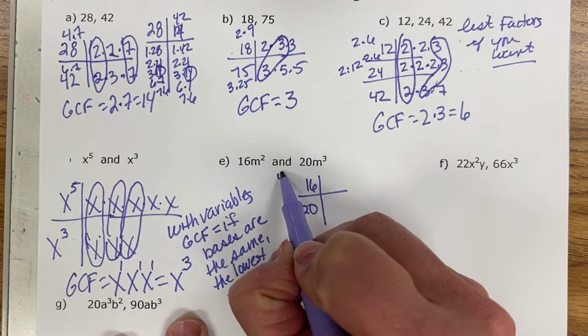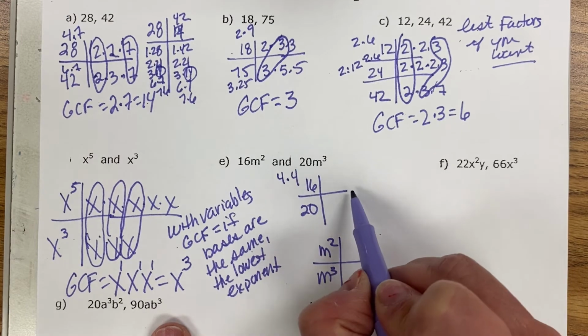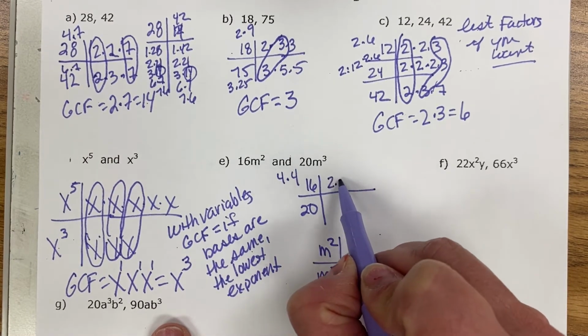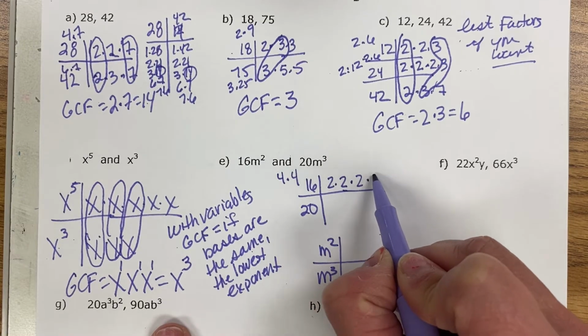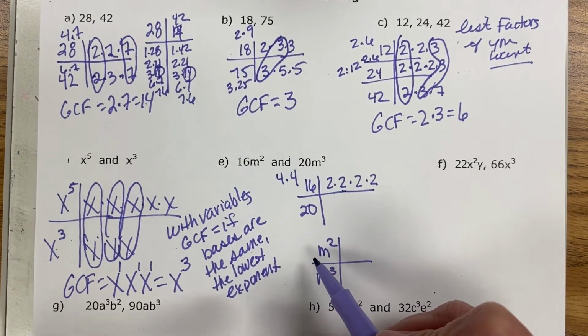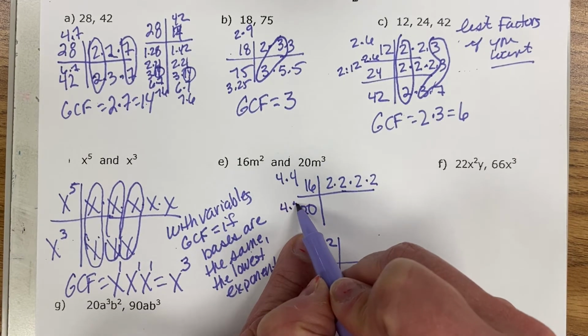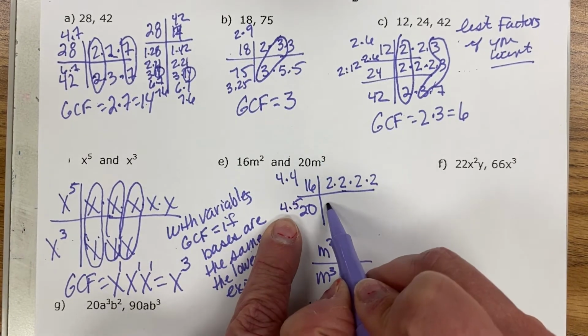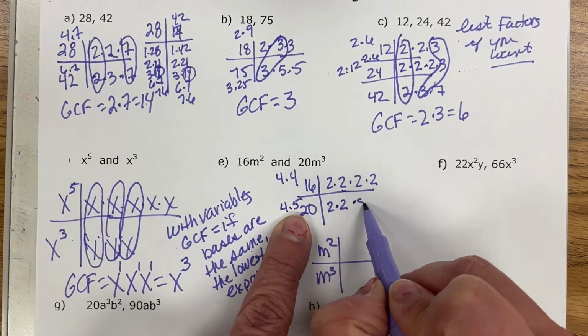And so I'll just start with 4 and 4. So I'll break 4 down into prime numbers, and that's going to be 2 times 2. I'll break the other 4 into prime numbers, and that's 2 times 2. Then I'll just pick 2 factors to start with, 4 and 5. 4 I can break into prime numbers of 2 and 2, and then 5 is already prime.